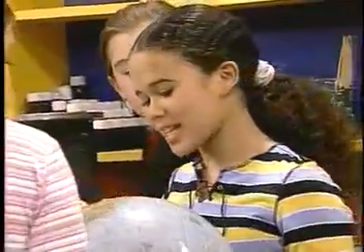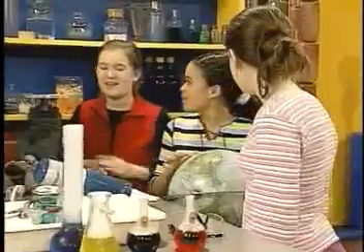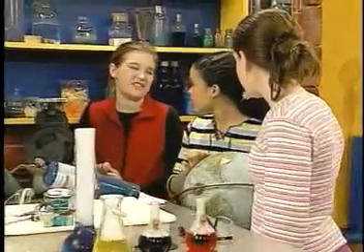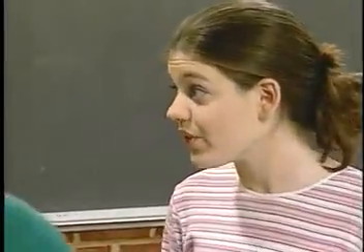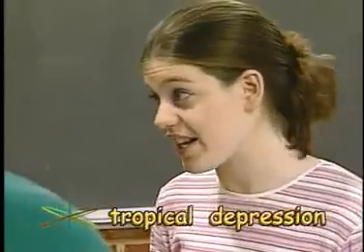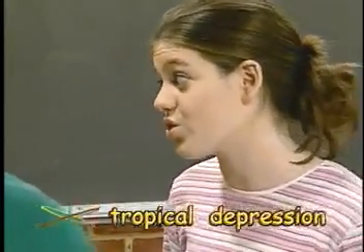Here's a globe. Look, here are the Antilles Islands. I think we should start tracking the storm, don't you? Oh, I don't think so. It's far away. We don't need to worry about it. Yes, we do. The storm has turned into a tropical depression. I don't want to miss the physics fair or our trip to Florida.